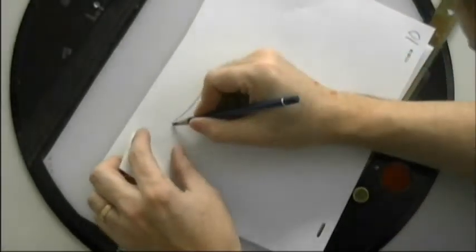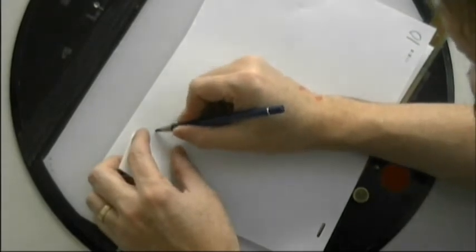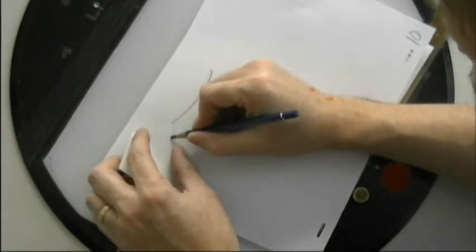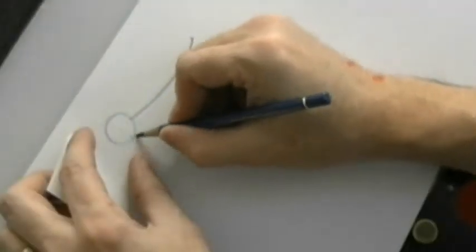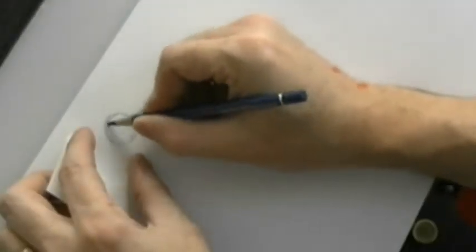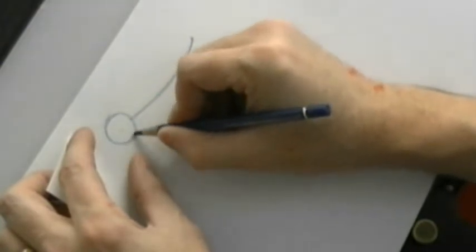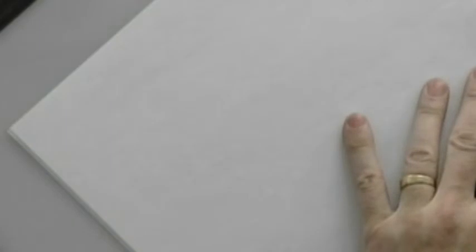Down to the final couple of in-betweens here now. I'm just really roughly blocking these in. And now my final in-between is number 9.